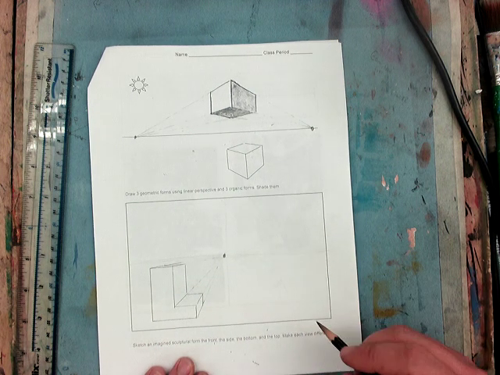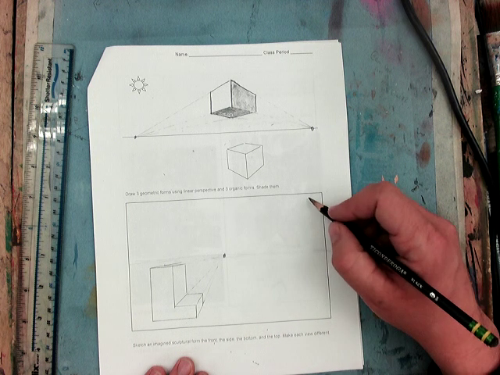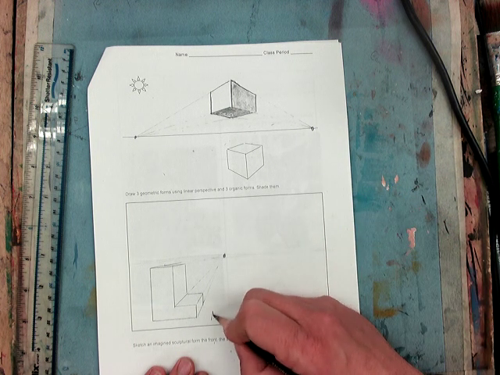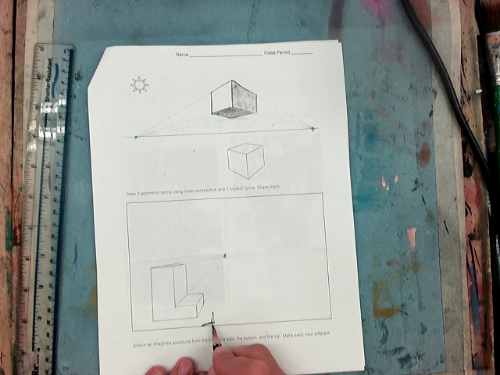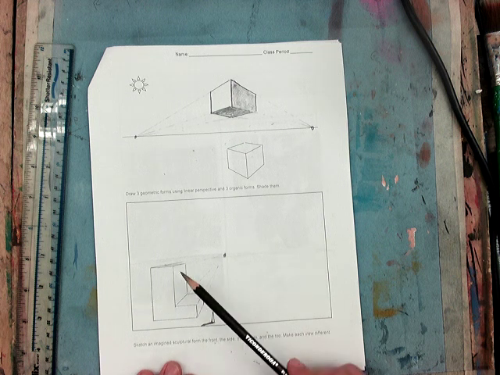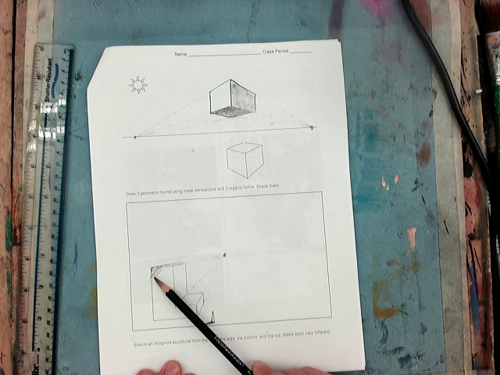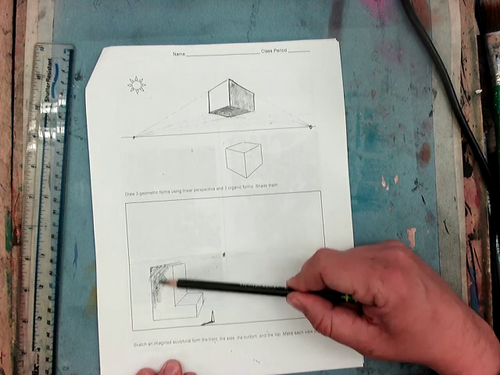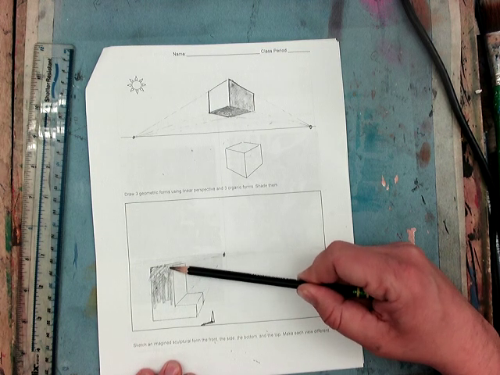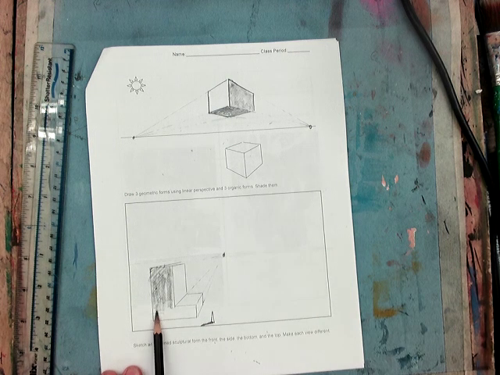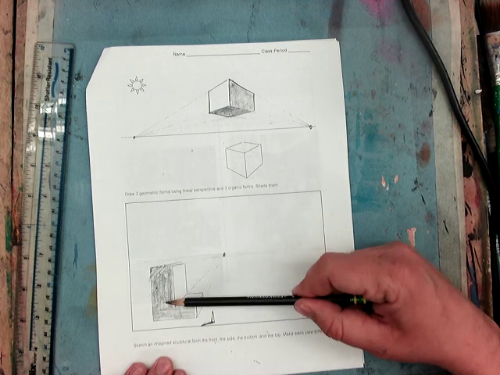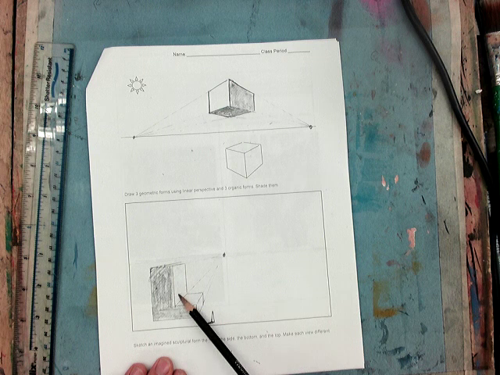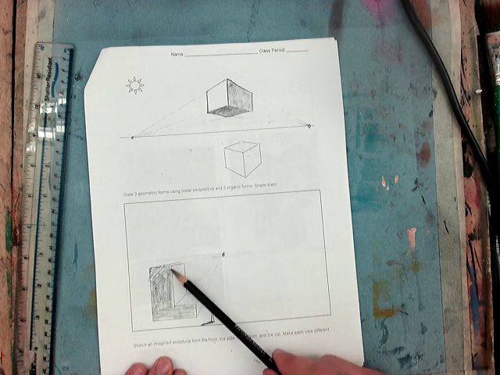So I need to figure out where my light source is. I'm gonna make it up here to the right. I'm gonna draw my little sundial. Change my form here. All right, so I'm going to have kind of shadow back here because it's hidden from my light source. I can add a little bit of tone to these sides if I want to, but I don't necessarily need to, and not too much.